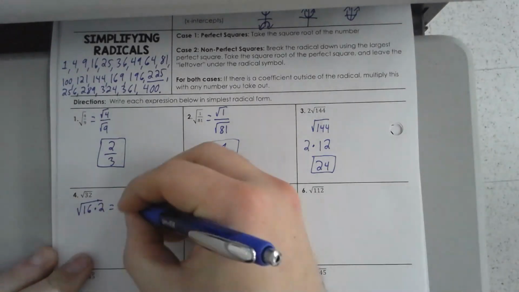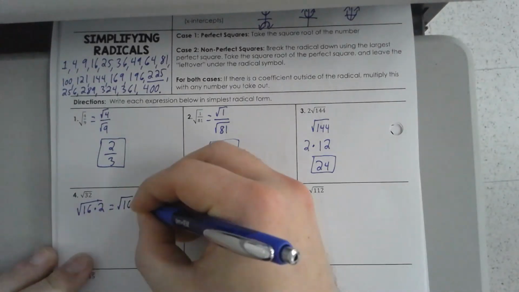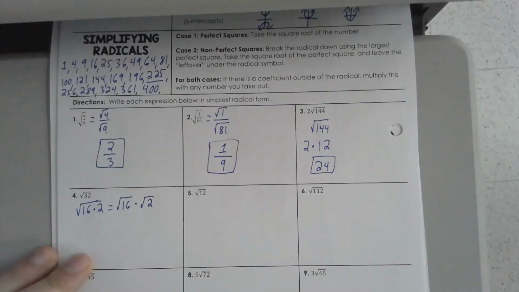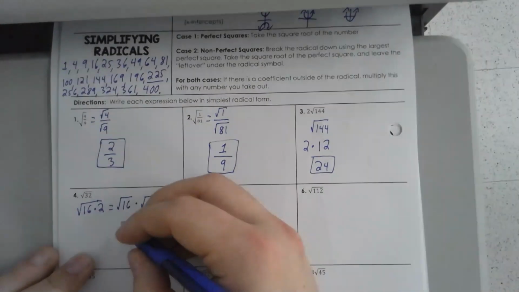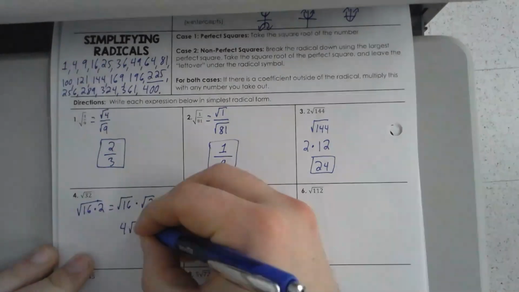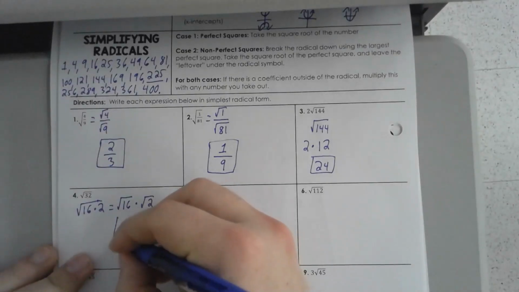So now all we have to do is simplify. We know 16 is a perfect square. The square root of 16 is 4. So it comes out, and we have our square root of 2. Can we do anything with that? It's already simplified. So we leave it in, and that is our final answer.